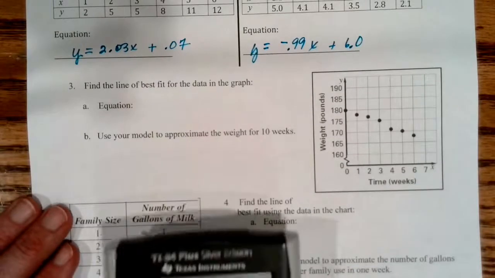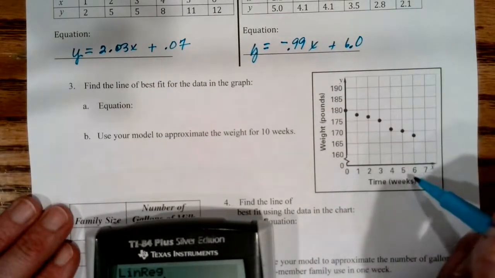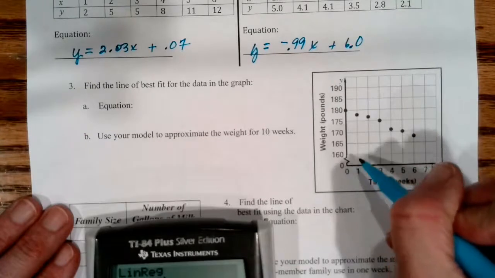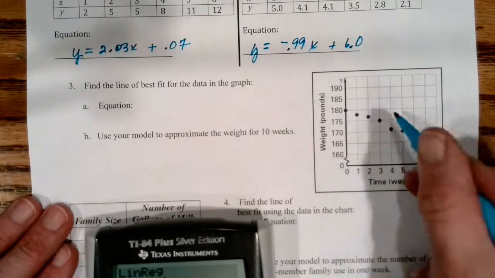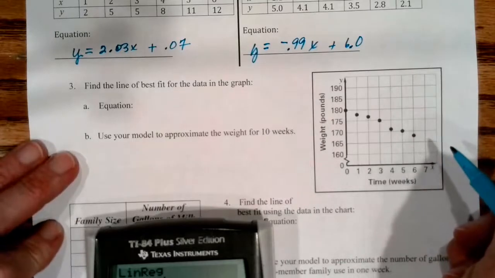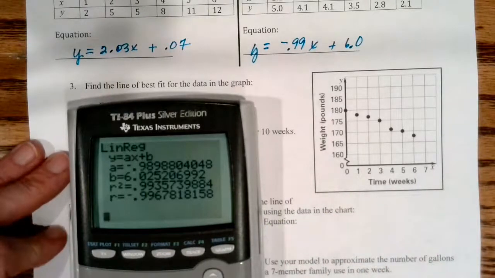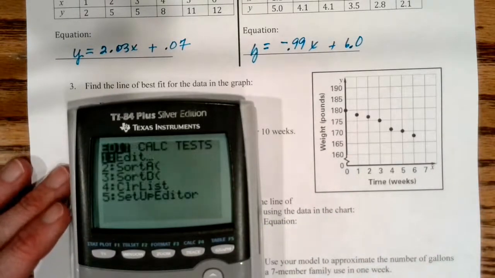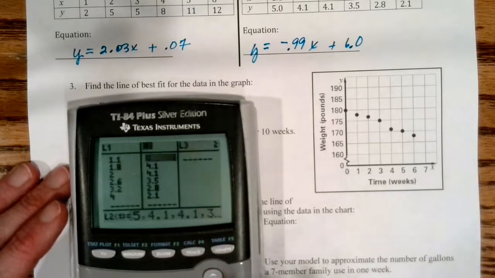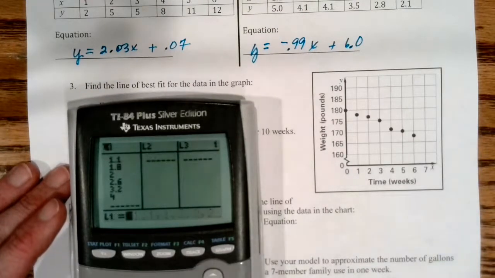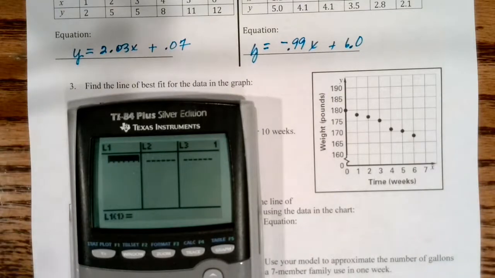This one's different because we have to get the data from the graph. So when I look here, I have my weight in pounds, and this is definitely linear. So we'll go ahead and enter the time in weeks in my X. So I'll go to Stat, Edit, and I'll clear out last question's data. And my X values are 0, 1, 2, 3, 4, 5, and 6. At 0, I have 180 pounds.